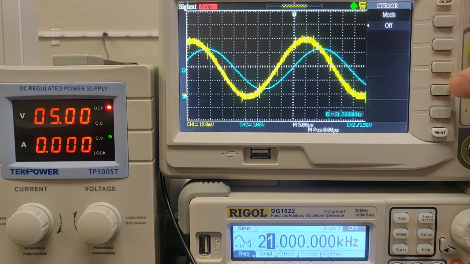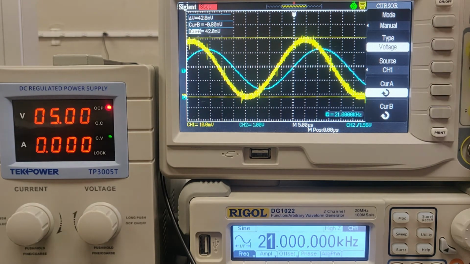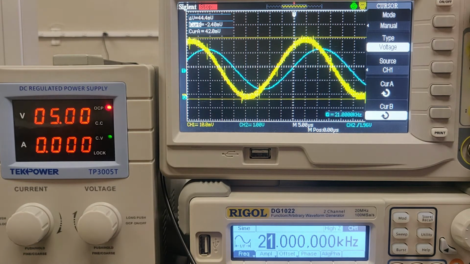Let's measure our channel 1 once more. It's a bit more defined. Okay, and now it's showing 0.44, so it's changed very slightly.